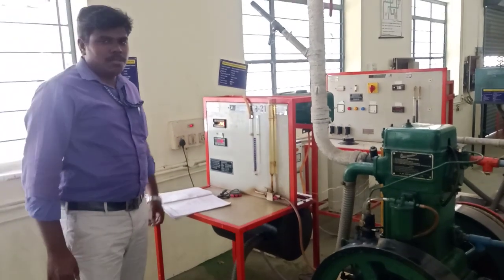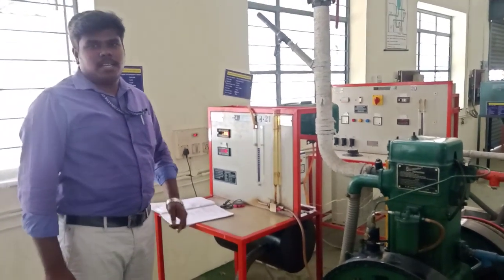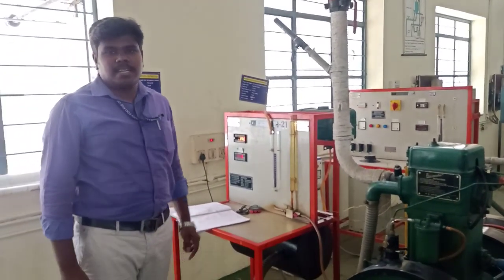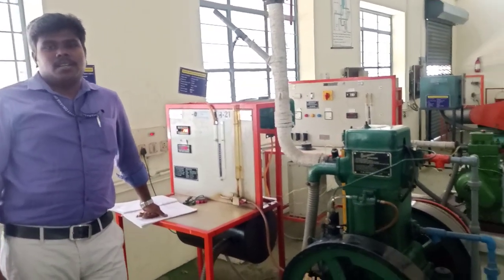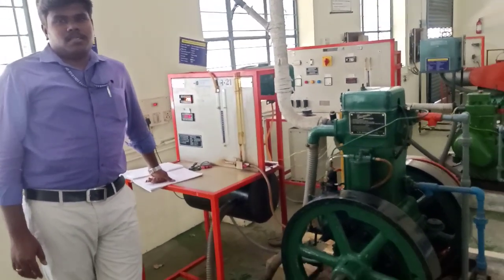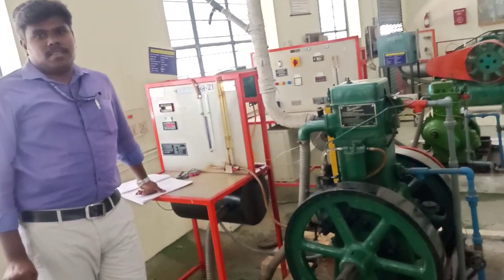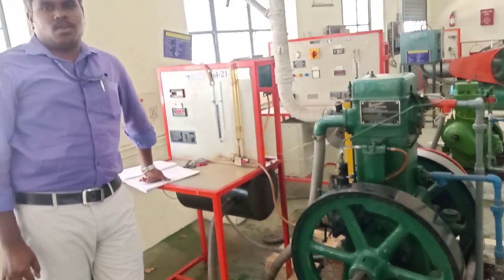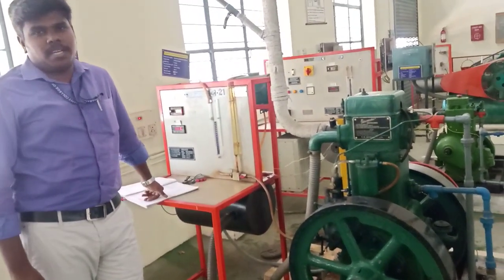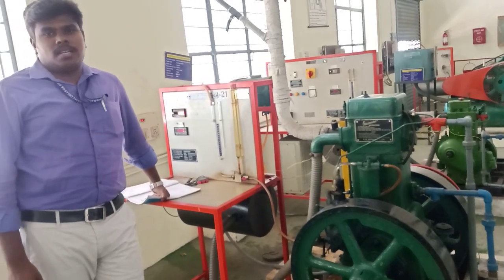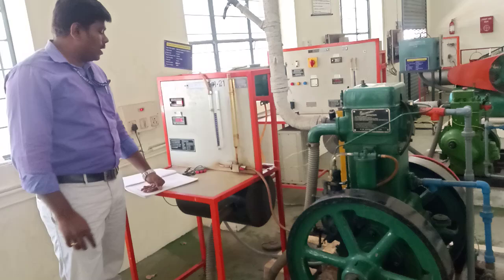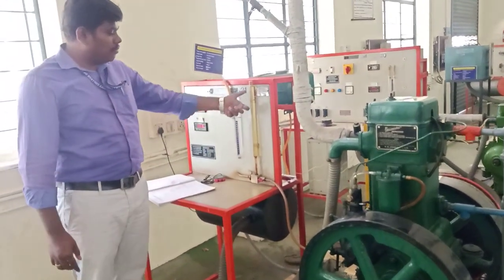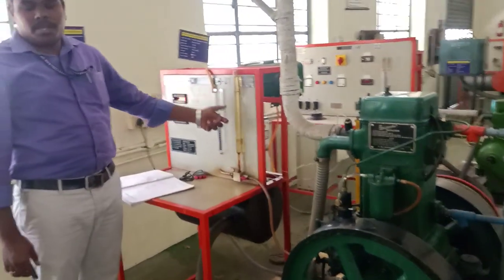Today we are going to conduct a load test on a single cylinder 4-stroke diesel engine. In this load test, we will apply different loads at constant speed and find out the fuel consumption at different loads. We can take the fuel consumption from this fuel tube.